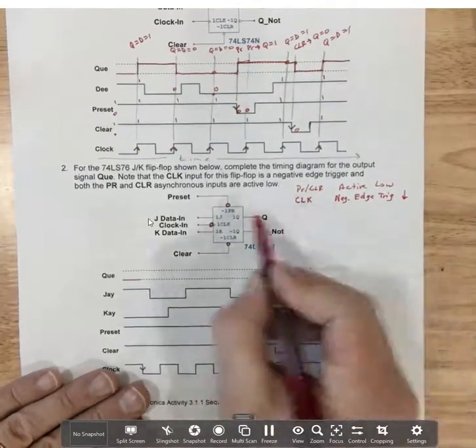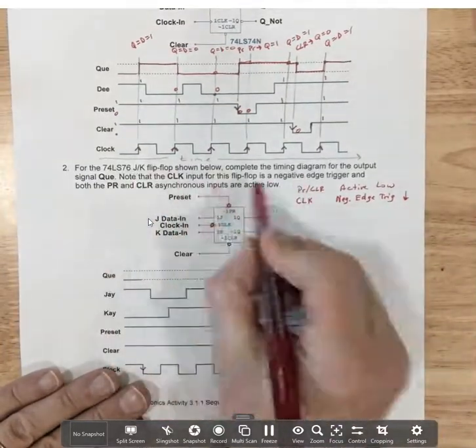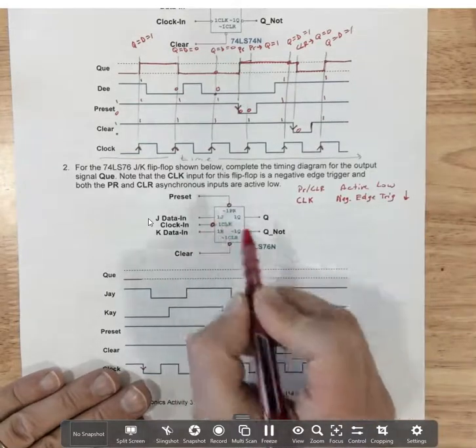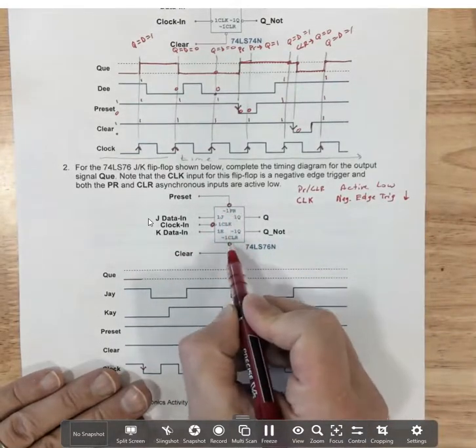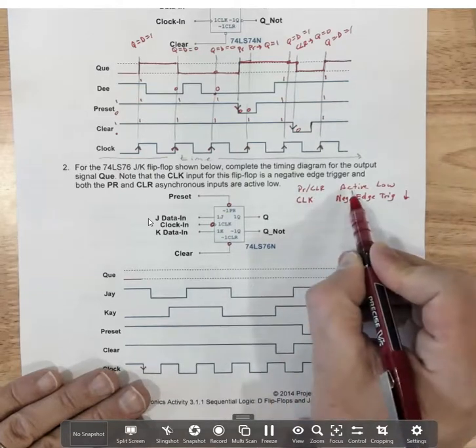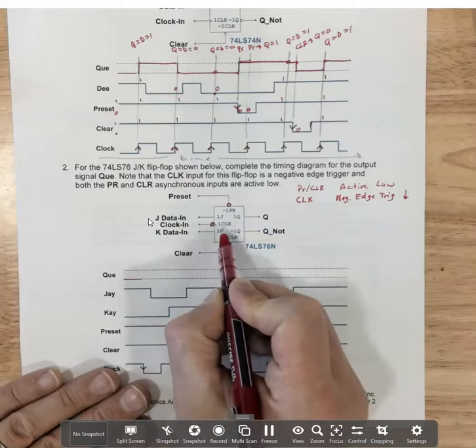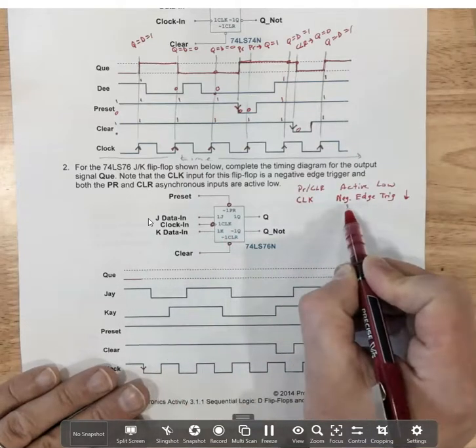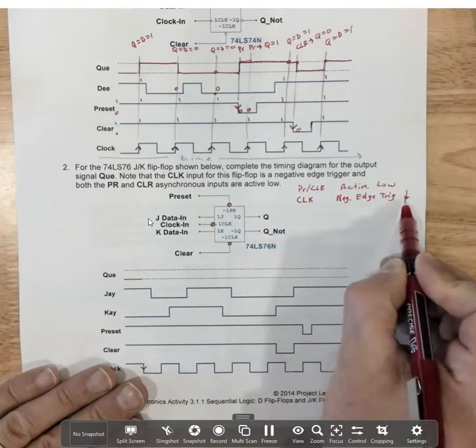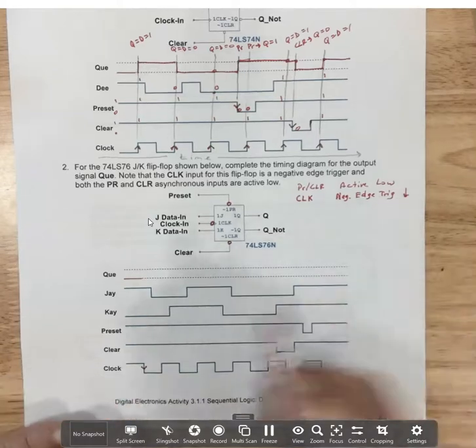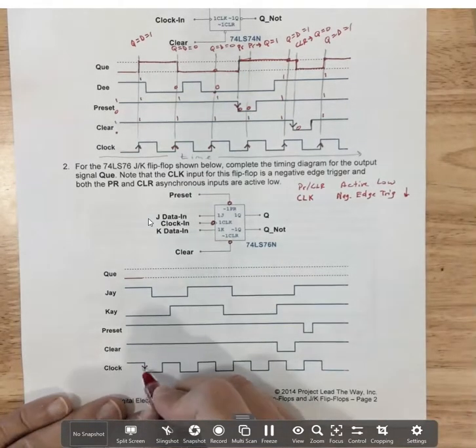With number 2, I started marking things that I noticed. And they do tell you stuff up here if you read it. But I'm just noting here that I see the inverters on preset and clear, which tell me they are active low. There is an inverter this time, a circle on the clock, which makes this clock a negative edge triggered or falling edge clock. So that's when I realized my recorder wasn't recording.